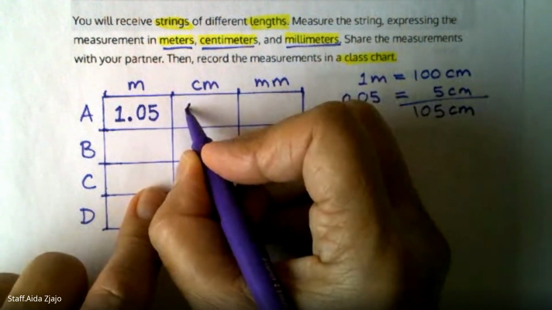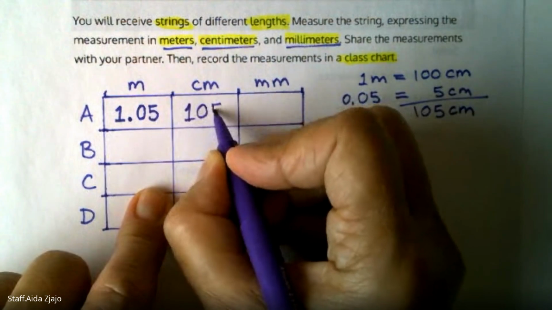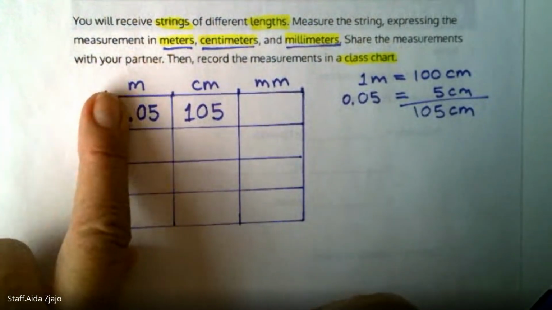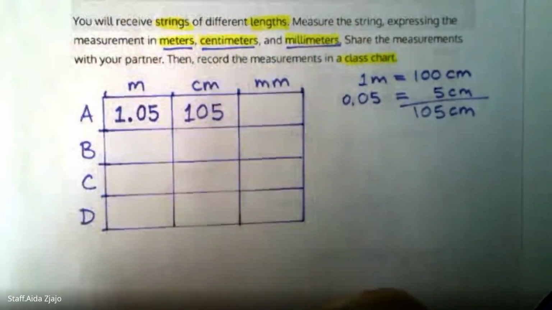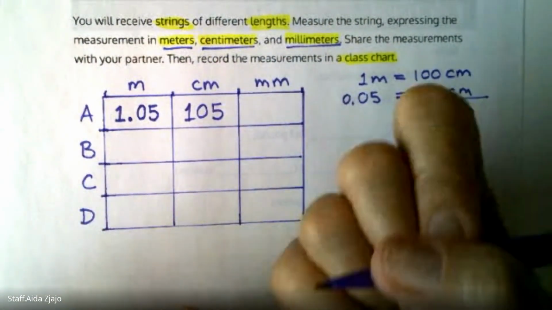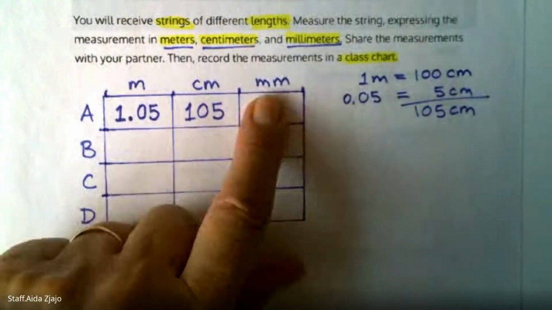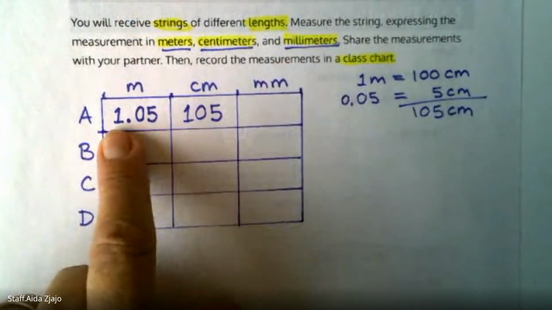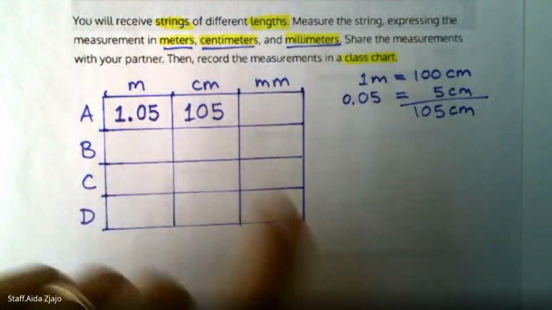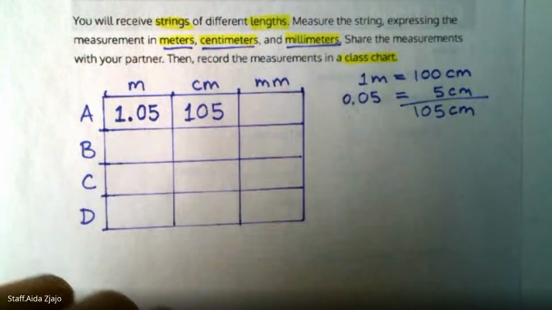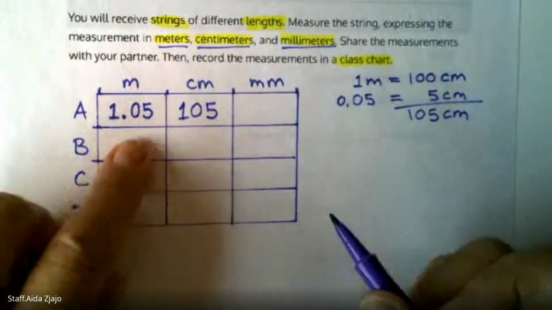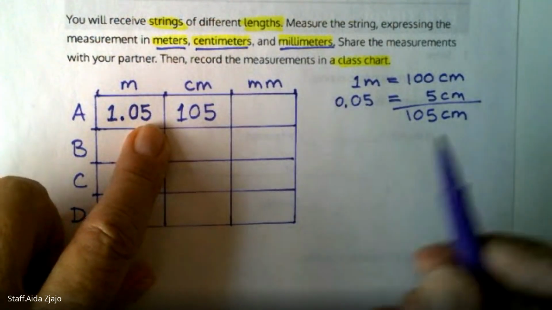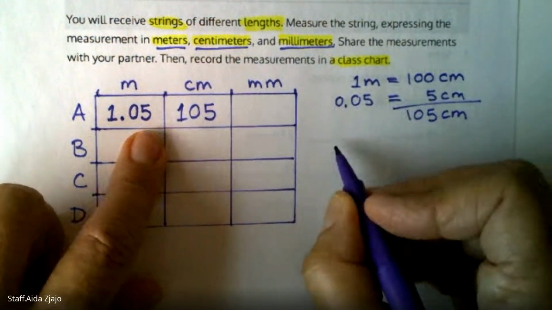105 centimeters. You can see this is 100, and from 100 you have only 5, so it would be 105. Now, you could do millimeters by multiplying by 1,000, because 1 times 1,000 is 1,000 millimeters, plus you have about 50 out of 1,000.